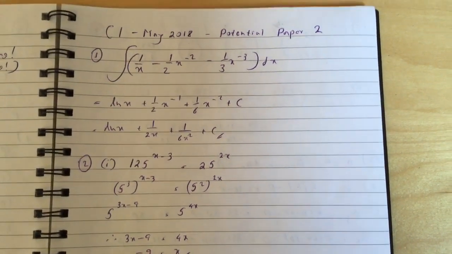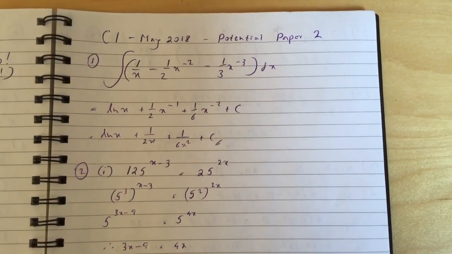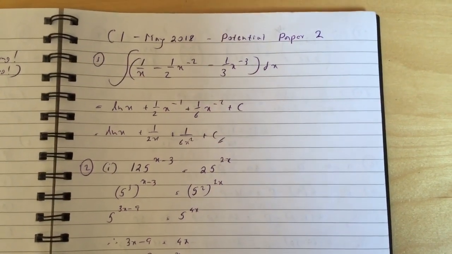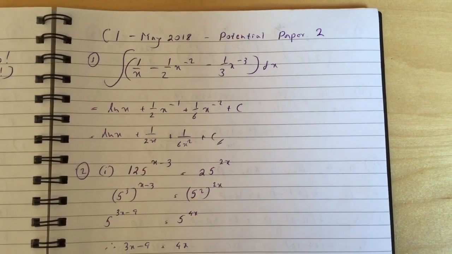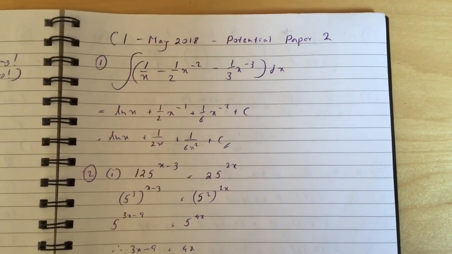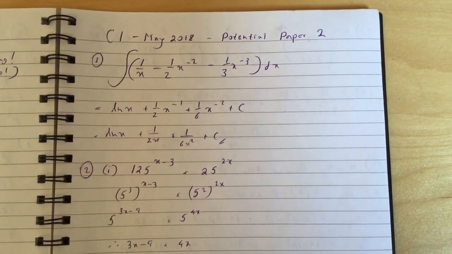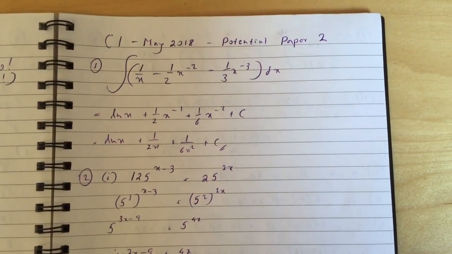Okay guys, this is the mark scheme for the potential C1 paper 2. I accidentally just put in a couple of parts where C3 is needed, but anyway, I'm guessing most of you are repeating, so you should know how to do it. But just ignore the parts with C3, including this very first bit of the first question.